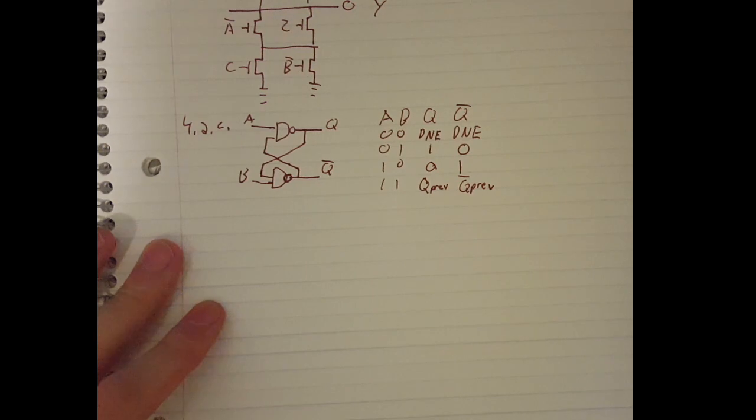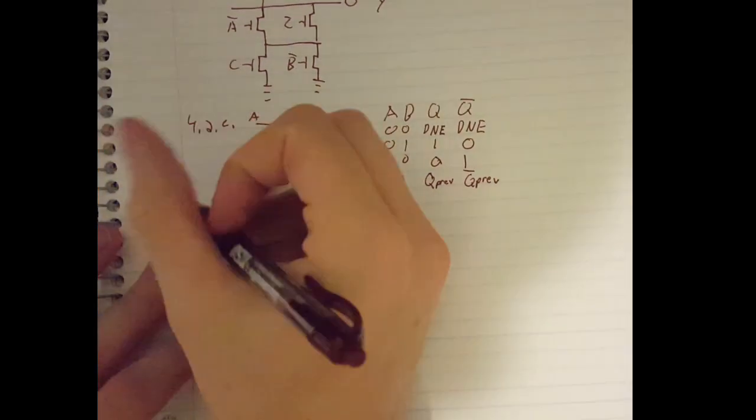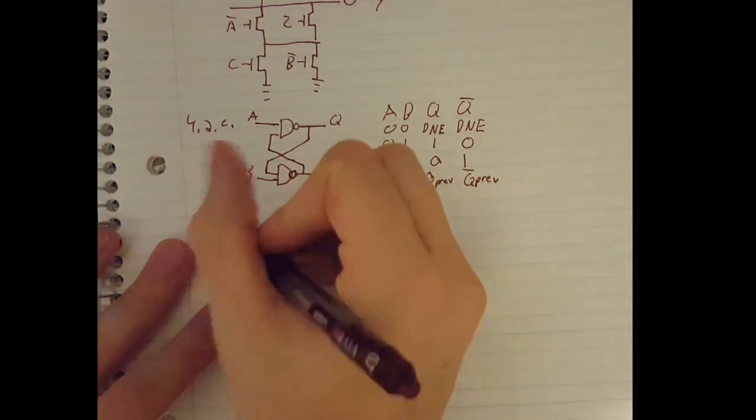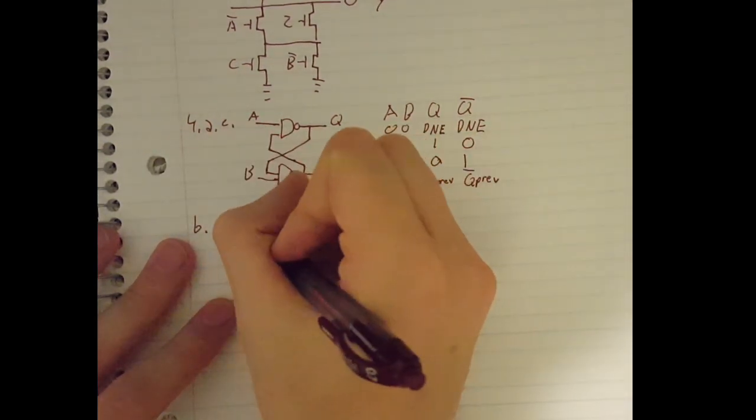For B and C, we're considering this circuit.